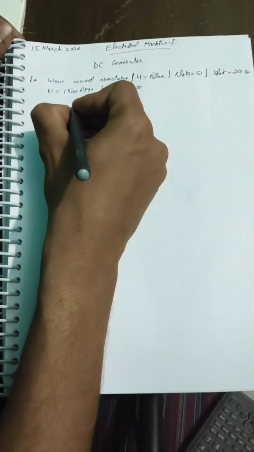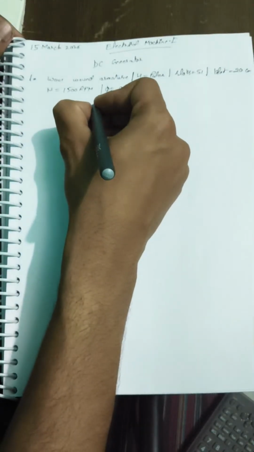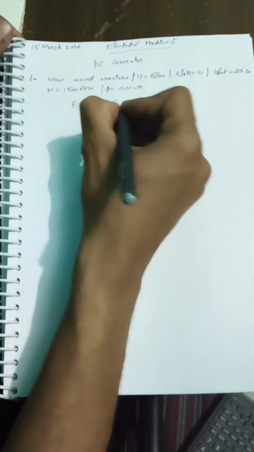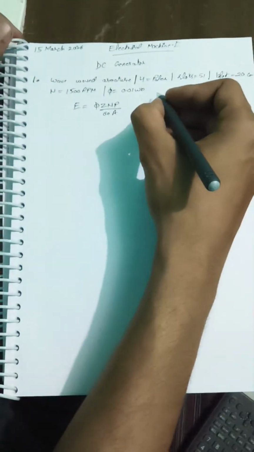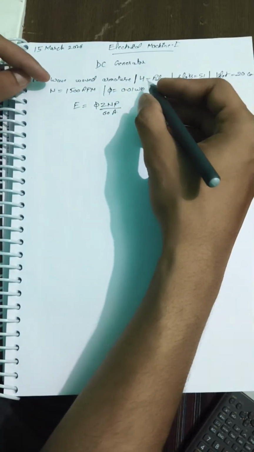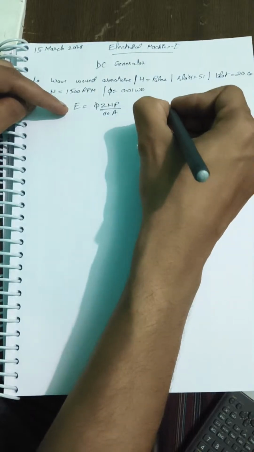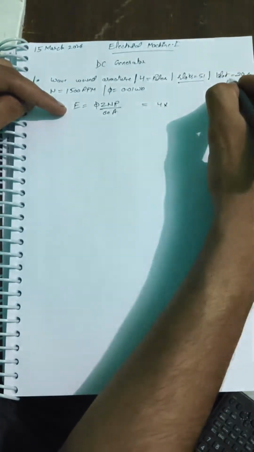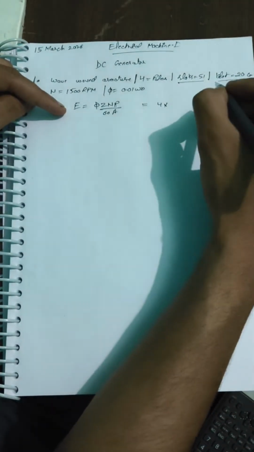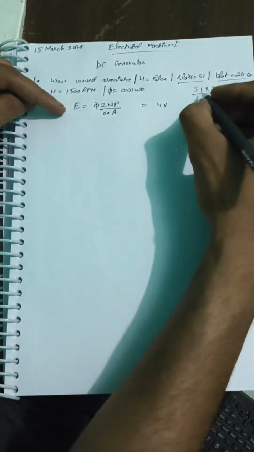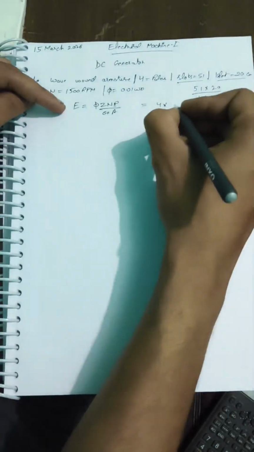So the EMF equation is phi ZNP upon 60A. Now putting the values, for the number of poles P we have 4. Number of slots 51 and one slot has 20 conductors, multiply them, it will be 1020.